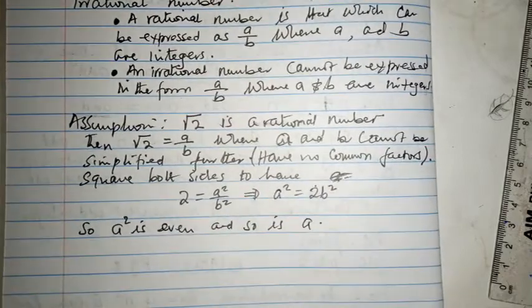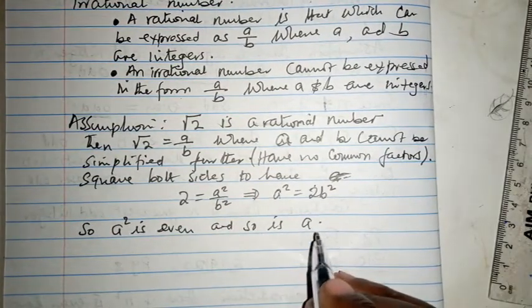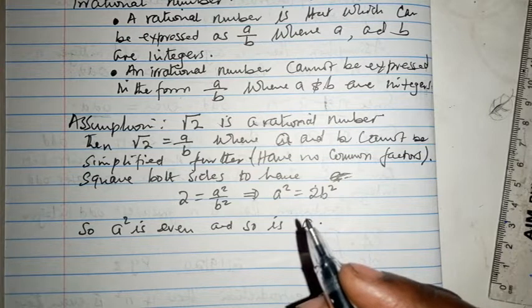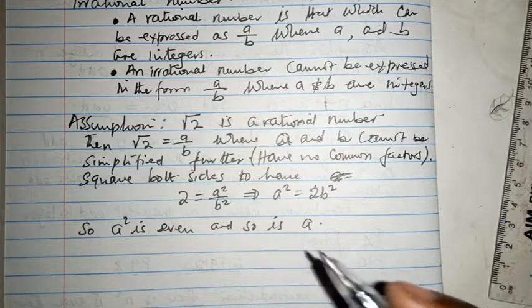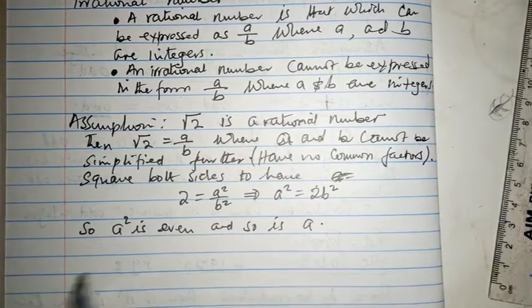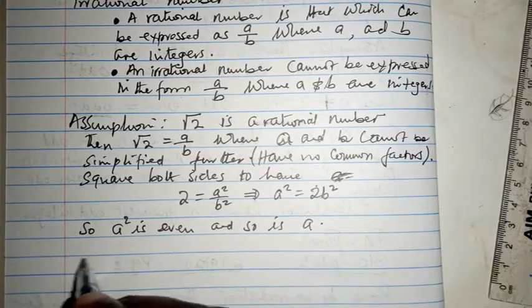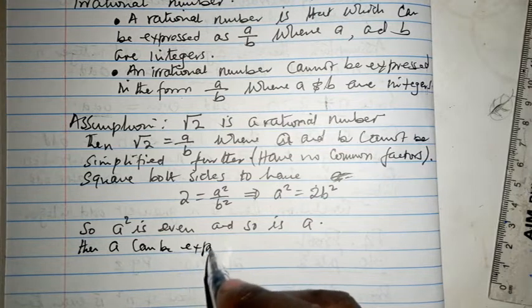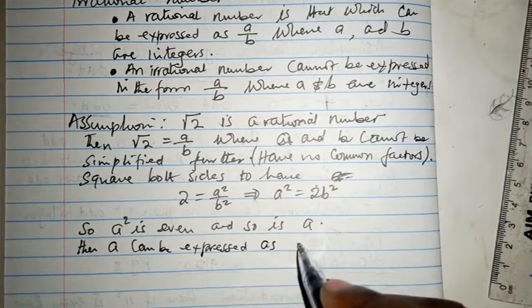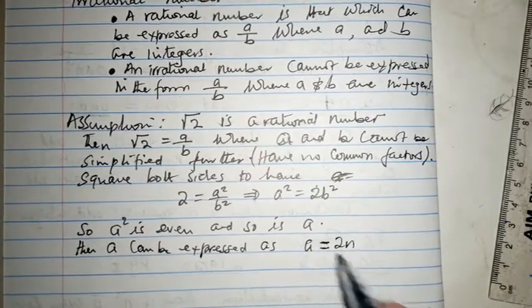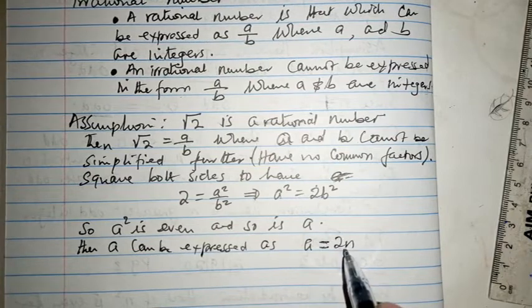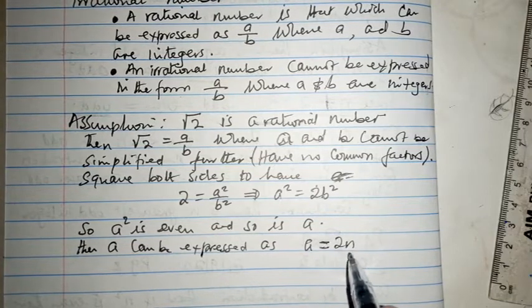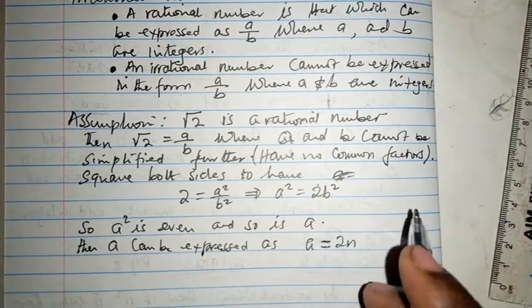Because in our last video we concluded that if a is even, a squared is also even. That means we can express a as a equals 2n, whatever the value of n is, because a is even. An even number is anything that can be divided by 2, where n is an integer.